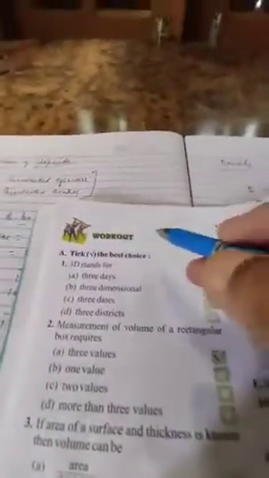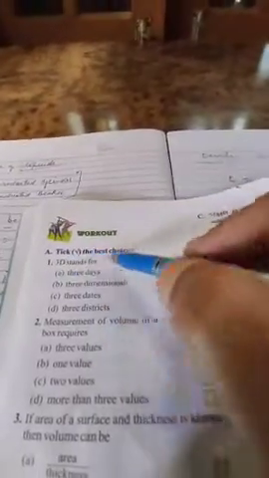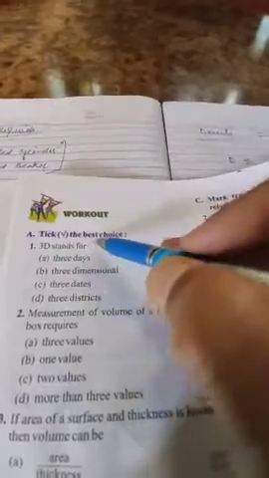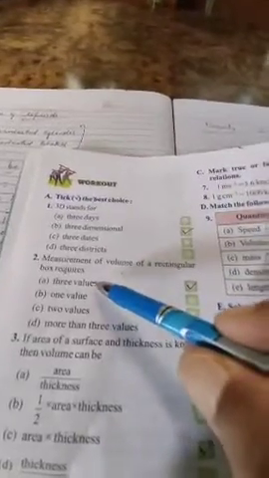Now the first is workout, take the best choice. The first question is 3D stands for, and its right answer is B, that is 3-dimensional. Now the next is measurement of volume of a rectangular box. Its correct answer is A, the 3 values: length, breadth and height.